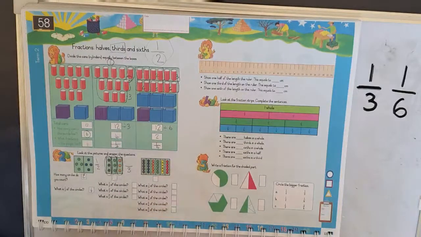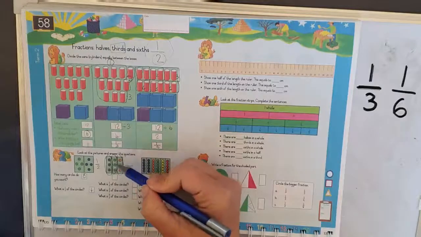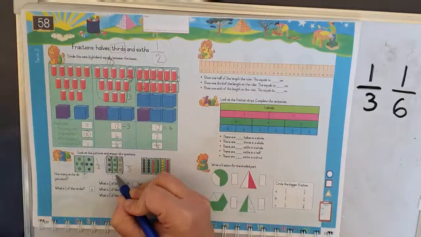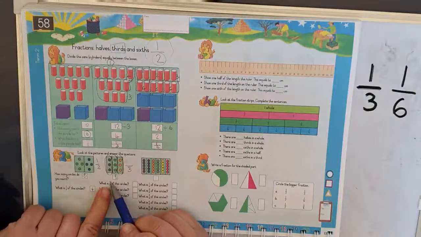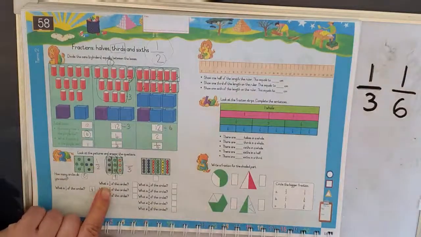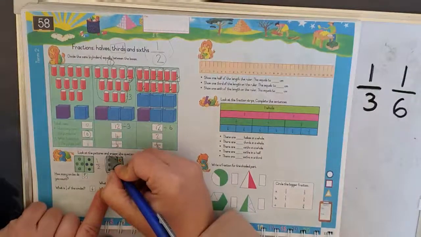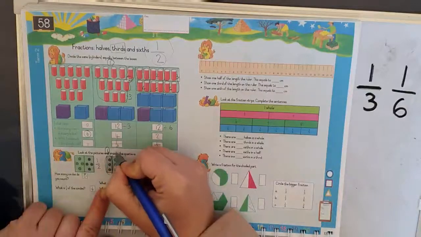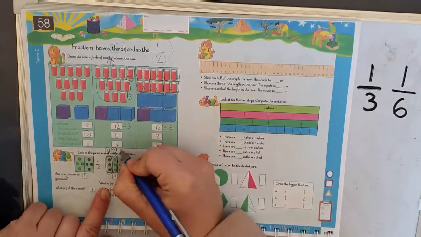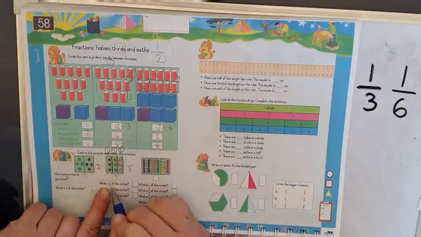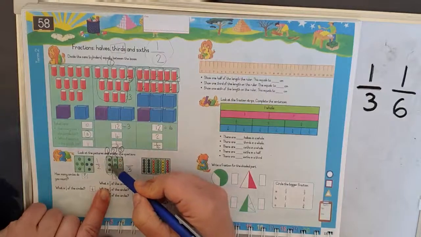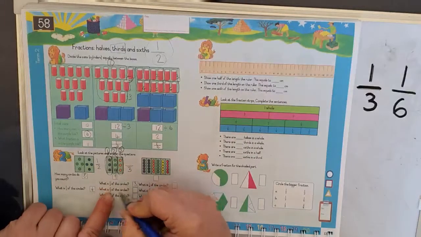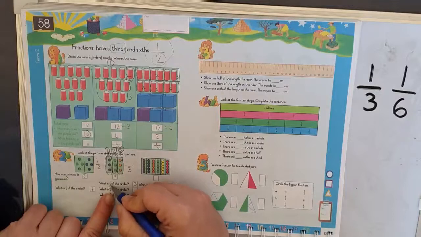How many circles do you count all together? 3, 6, 9. Now, what is 1/3 of the circles? Remember, we did similar work yesterday. So this is 1/3, this is 2/3, this is 3/3. So how many circles are there in 1/3? There are 1, 2, 3. How many circles are there in 2/3?